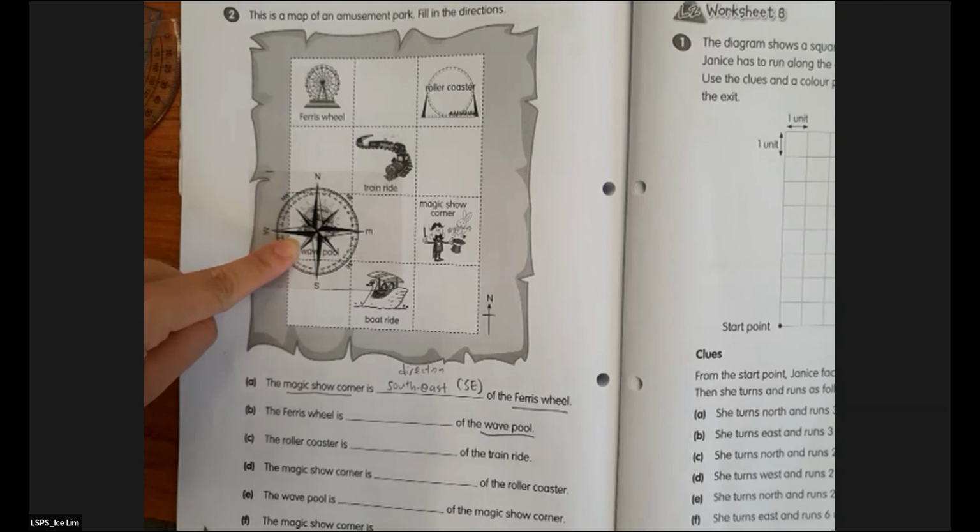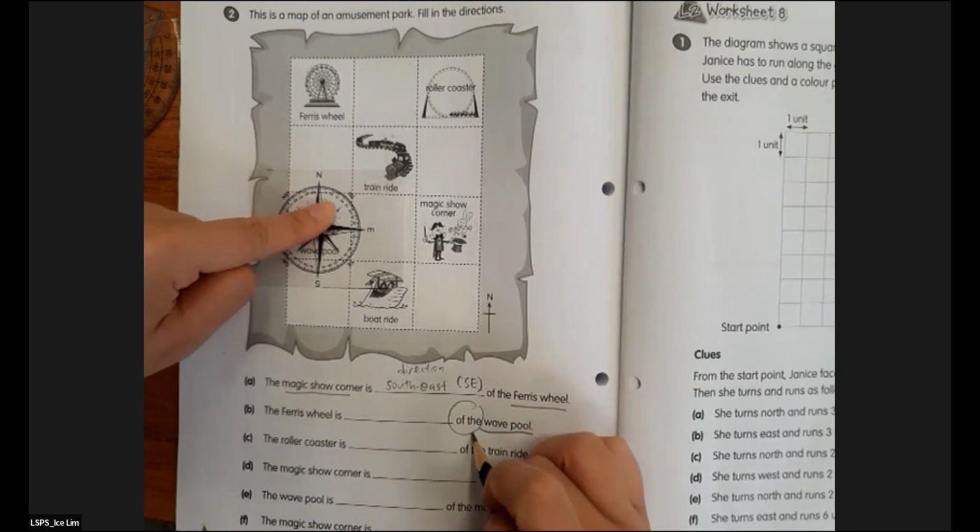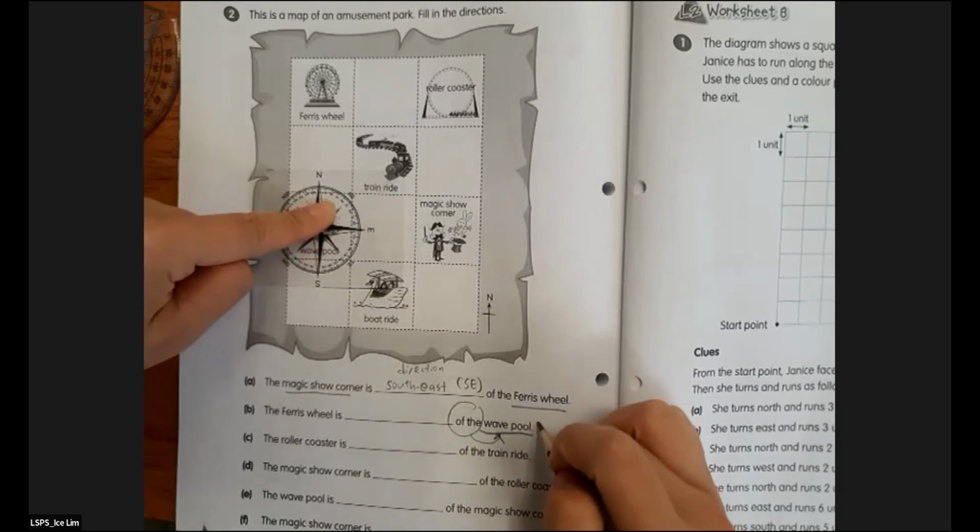Bring the compass to the wave pool, then find where is the Ferris wheel.